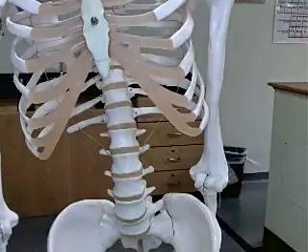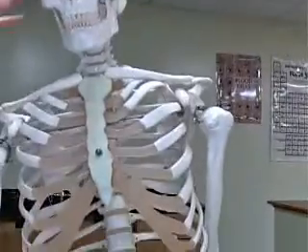Another bone that's kind of unique is the hyoid bone. We find the hyoid bone.